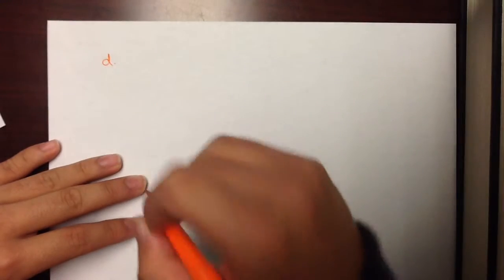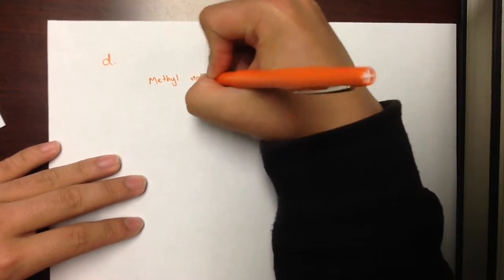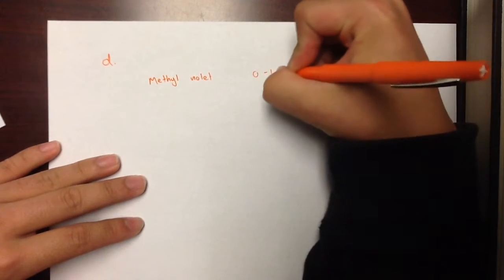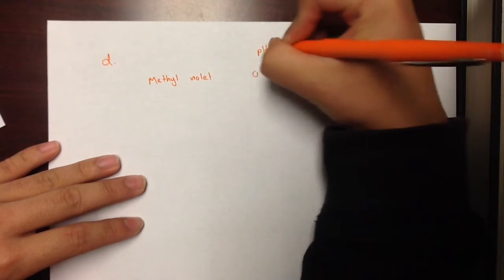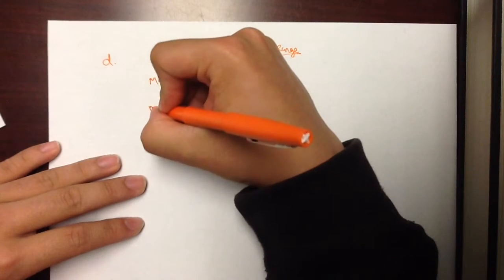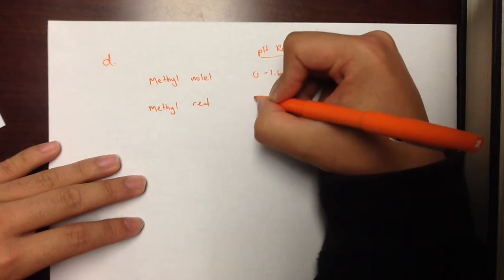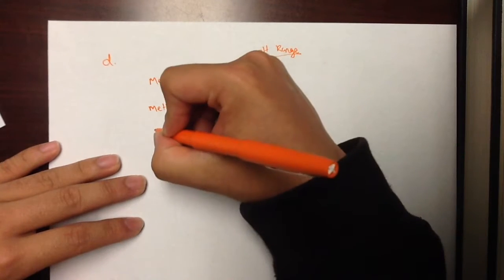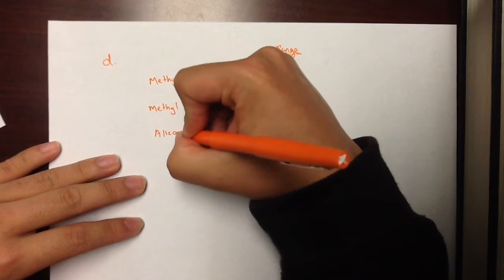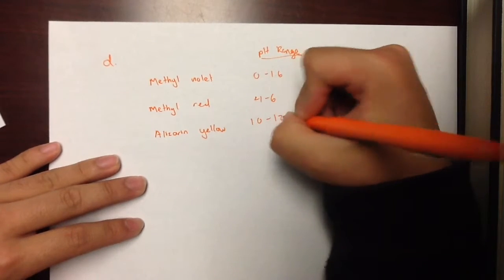So the main thing when you're figuring out an indicator is taking a look at the ranges. So we have methyl violet, which is from 0 to 1.6, and this is your pH range. And then you have methyl red, which is from 4 to 6, and then you have alizarin yellow, which is from 10 to 12.